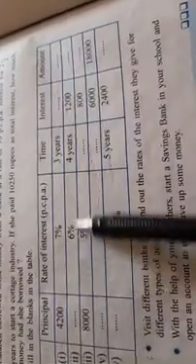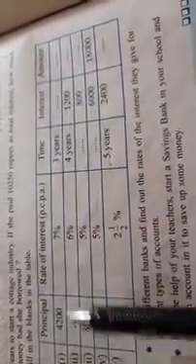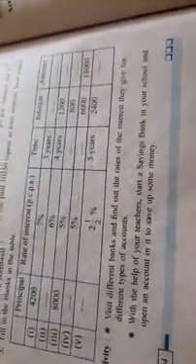Similarly, for the next sum, write whatever is given. P is not there, so like in this previous sum of ours, find P, and after getting P, find the amount and then enter it in the table. So in the table you cannot directly write the answer. Each sum you have to solve separately.